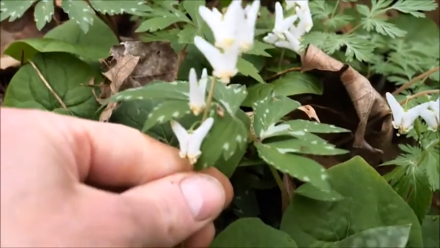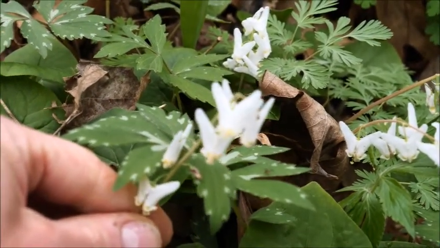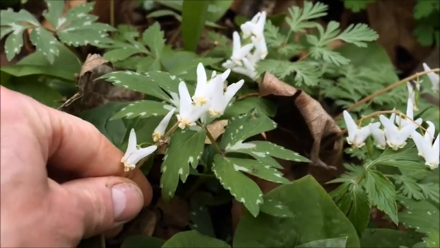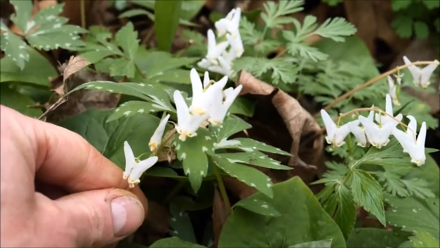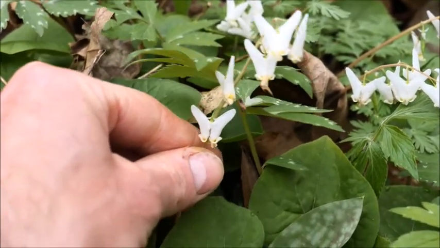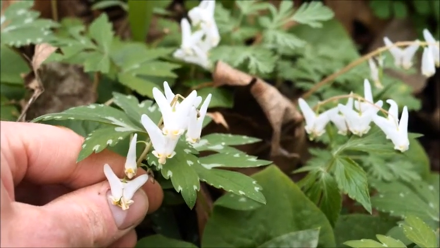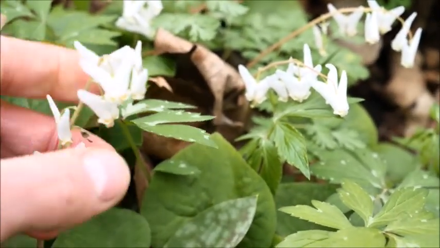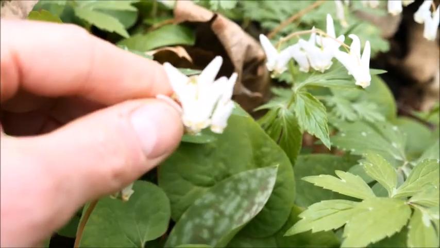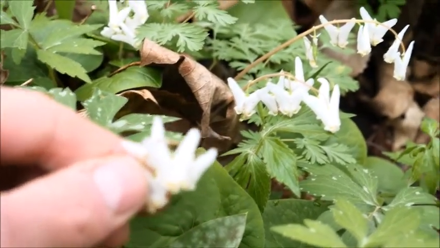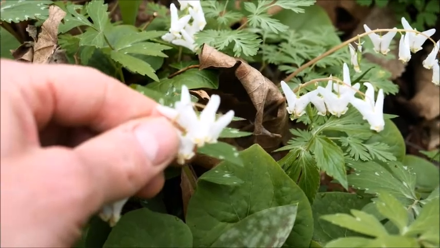Okay. This is a crazy little flower called Dutchman's breeches. It gets its name because, well, it looks like little pants. And these guys are an amazing little flower. They are almost strictly pollinated by bumblebees. It's only the bumblebees that can rip into these little spurs, sort of the pant legs.